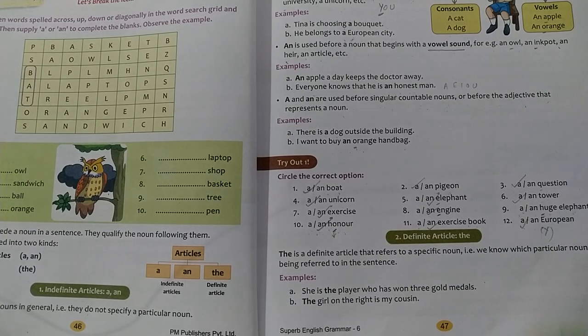So, we use the indefinite article a before a countable noun in the singular number beginning with a consonant sound. Next, a is also used before any word that begins with a vowel but is pronounced with a consonant sound. Examples of these words are a university, a unit, a unicorn. I hope it is clear to you, students. Next, where do we use an?